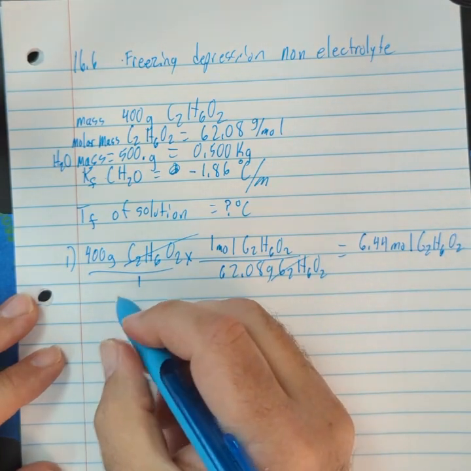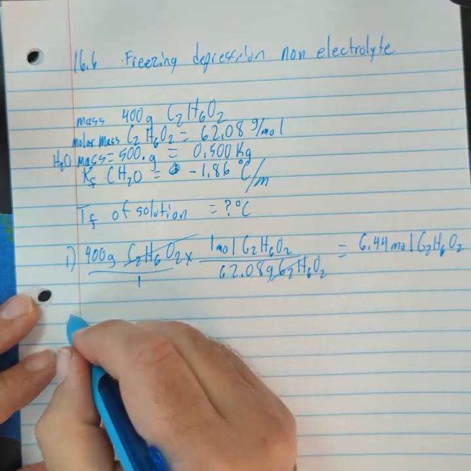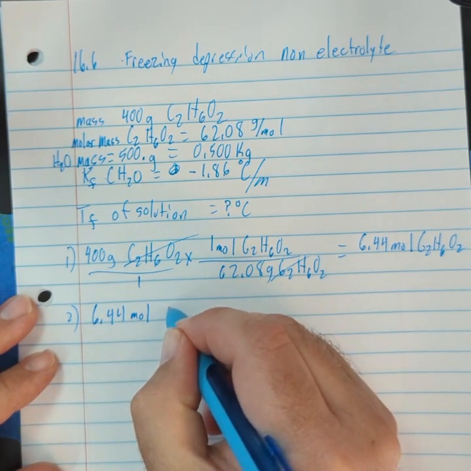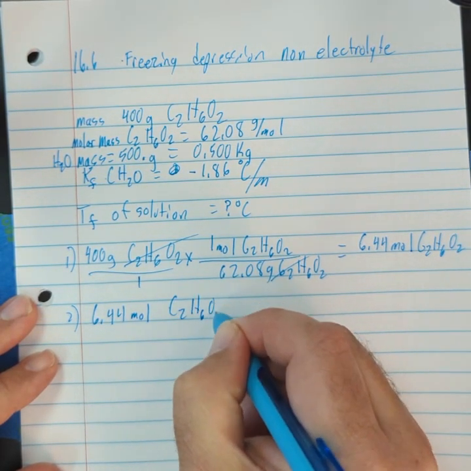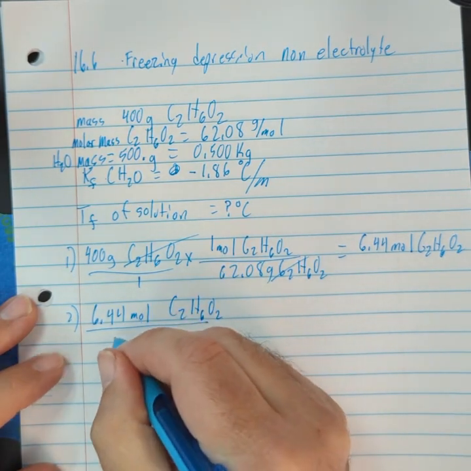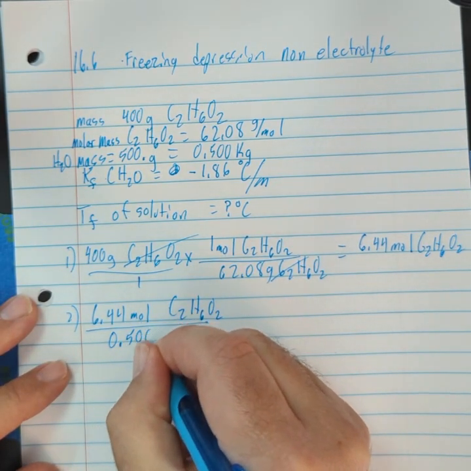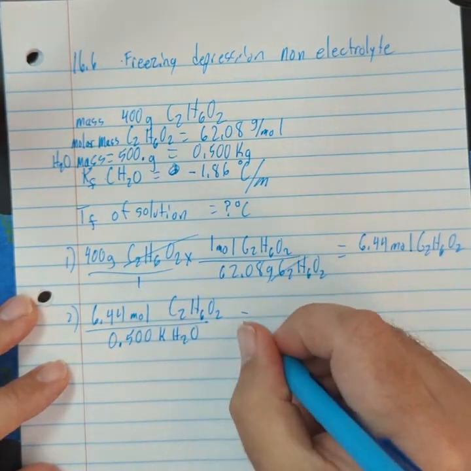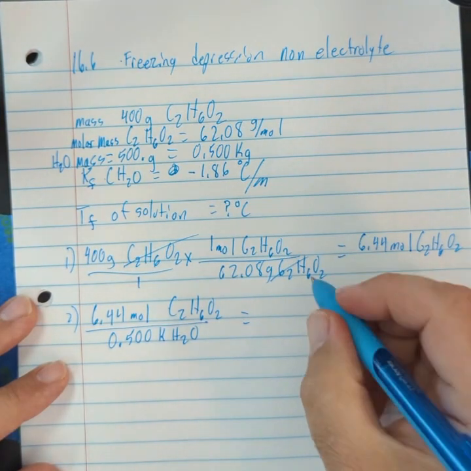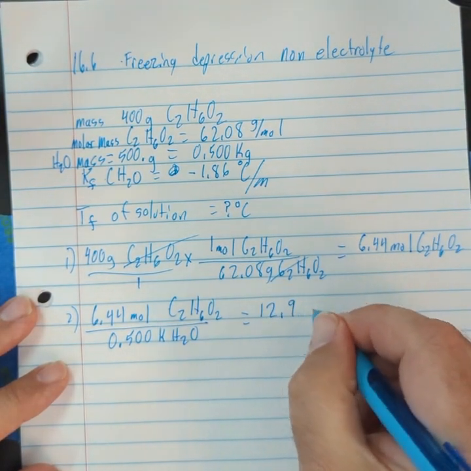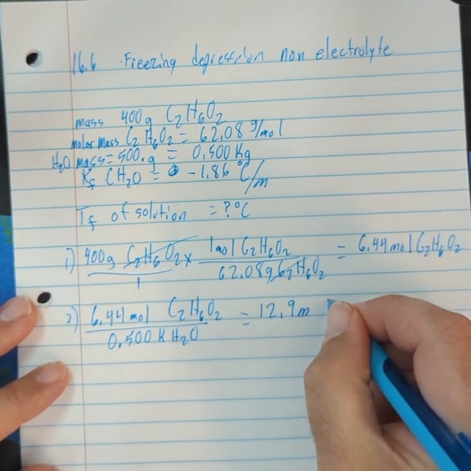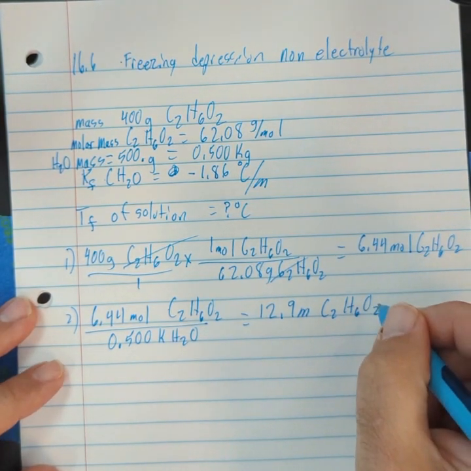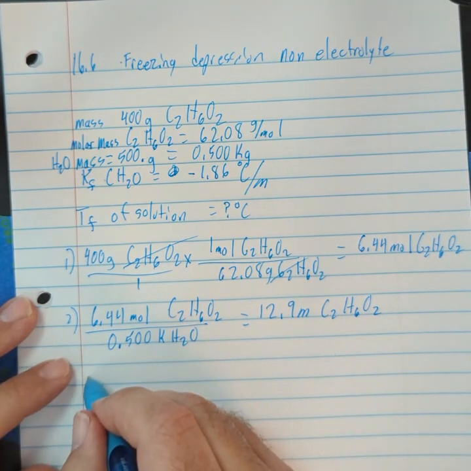Okay? Then we have to calculate 6.44 moles of C2H6O2 divided by the number of kilograms of H2O. And that gives us 12.9 molality C2H6O2.